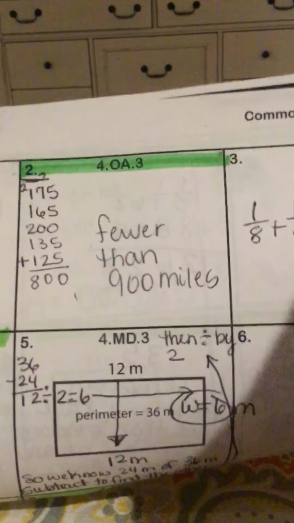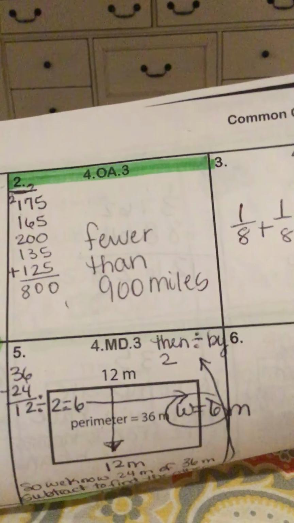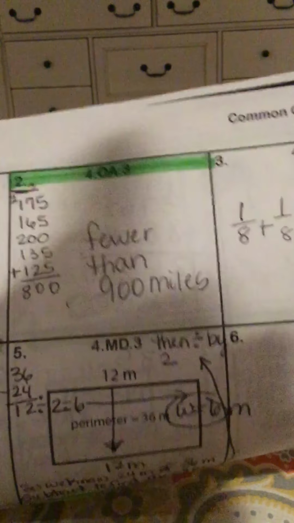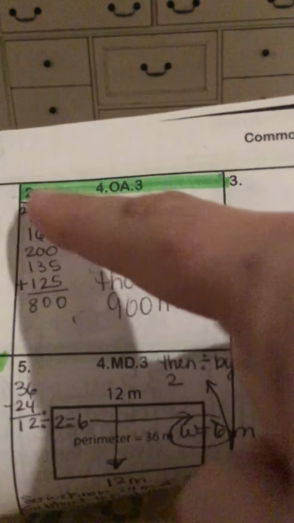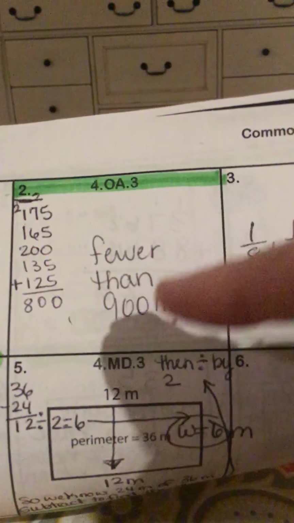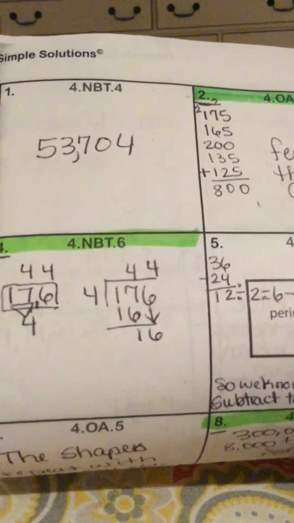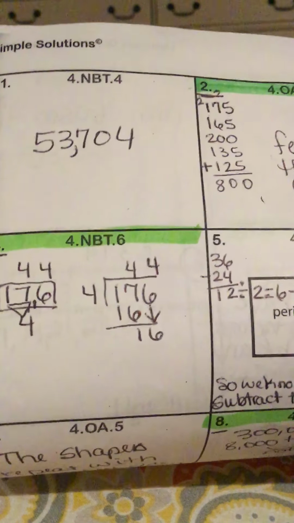The first one, which this test will be for Thursday, February 28th. This first one, they'll be taking some values and then deciding if it's greater than or less than a certain amount. The next one, just practicing our division. Sometimes it has a remainder, other times it does not.